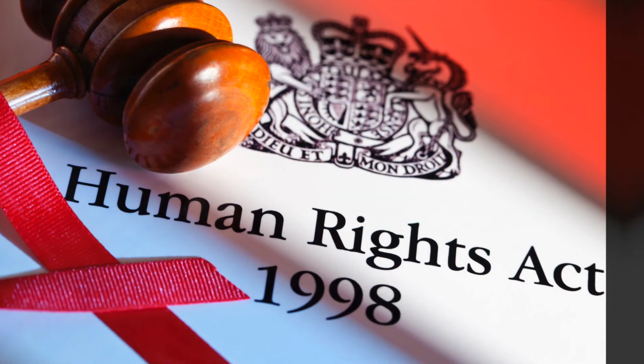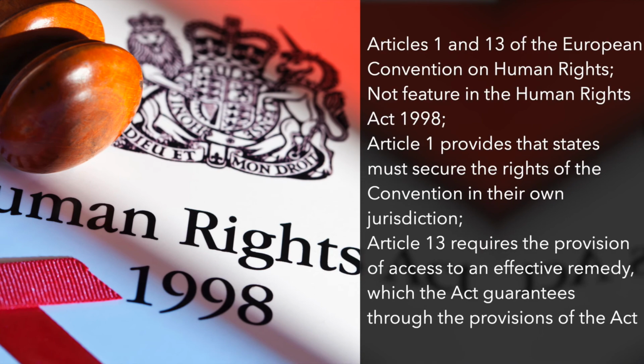A quick note, though, on Articles 1 and 13 of the European Convention on Human Rights. These do not feature in the Human Rights Act 1998 because the UK fulfills them through the creation of the Act. Article 1 provides that the states must secure the rights of the Convention in their own jurisdiction, and the UK does this through bringing the Act into force.